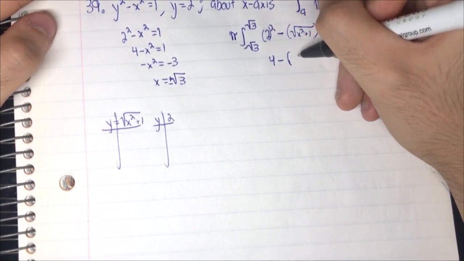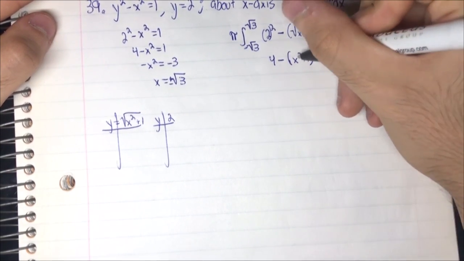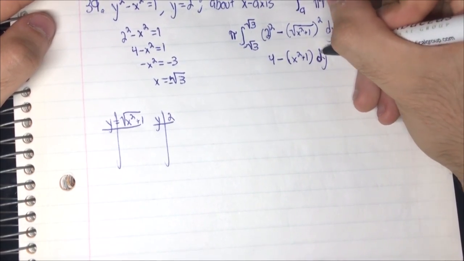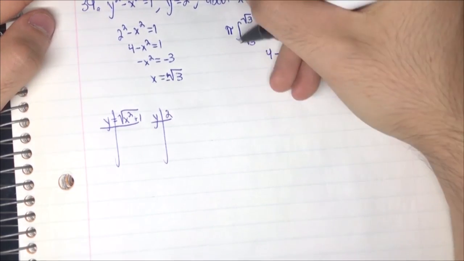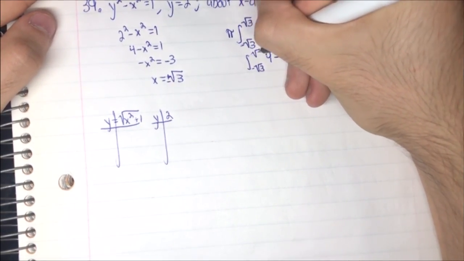The square root and the squared. Alright, so you get x squared plus 1. And don't forget about these parentheses, because I've been forgetting it the past 2 times, and I totally screwed everything up because you distribute the negative into the 1, and that's really easy to mess up on.